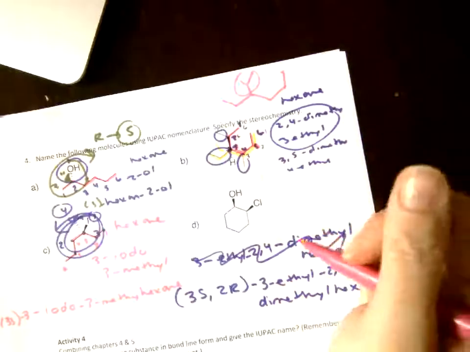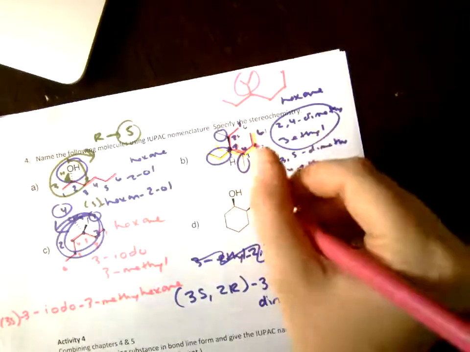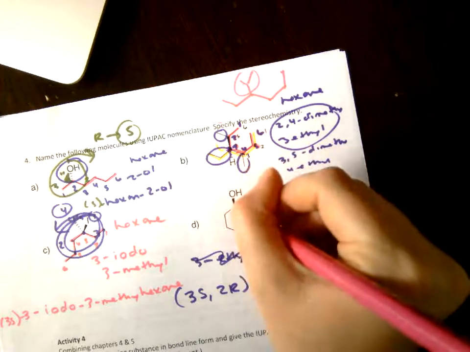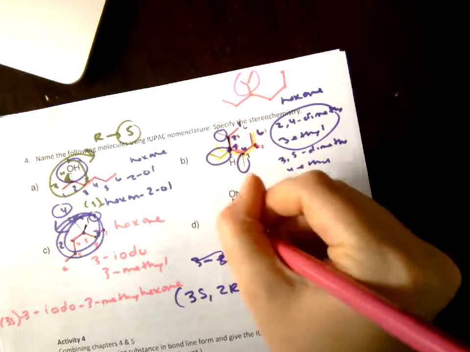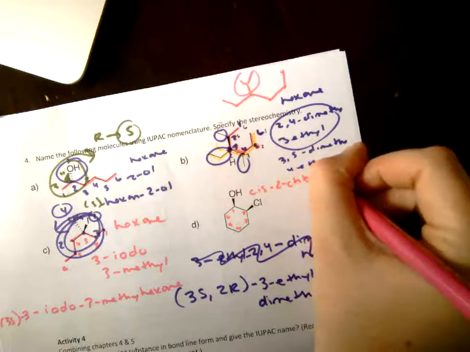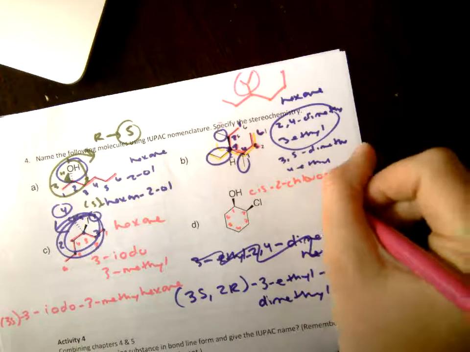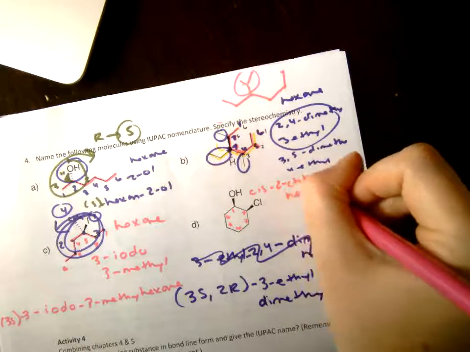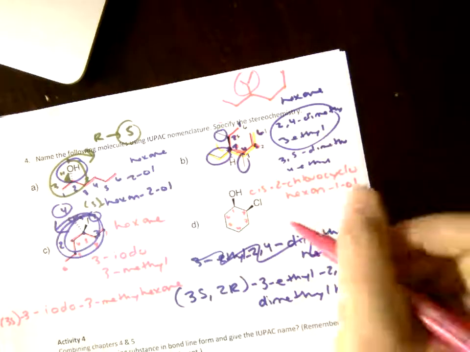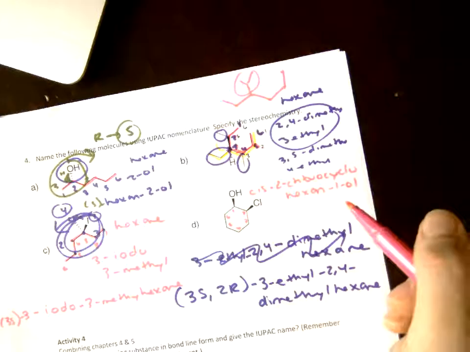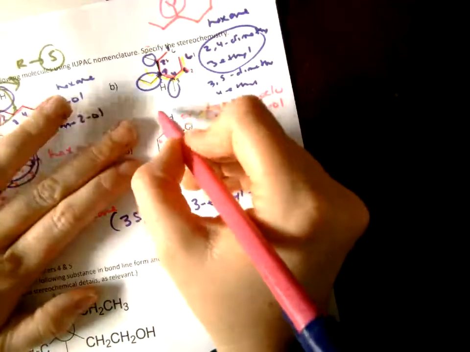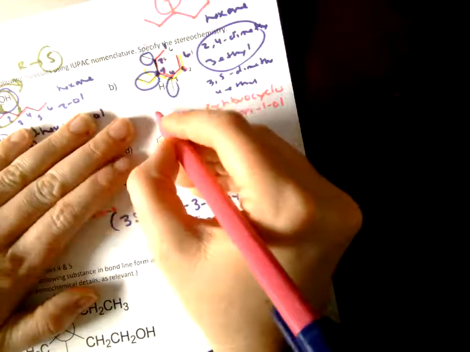Now this one, we can do one of two things. We can just say these are both wedges, so we can actually just say cis. Alcohol is the higher priority, so we'll start there. Cis-2-chlorocyclohexan-1-ol. There's not a space there, but I ran out of room. I actually don't know if you have to put the 1 there. So you can just say cis, that they're both wedges or they're both dashes. Or if you want to be more specific, I would accept either one. You can label the R and S configuration.